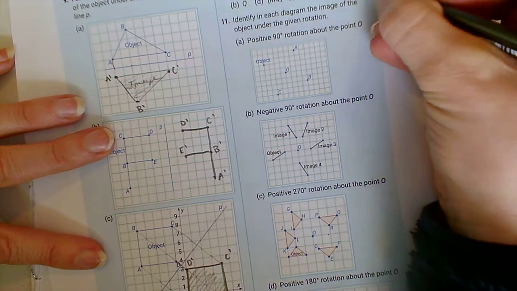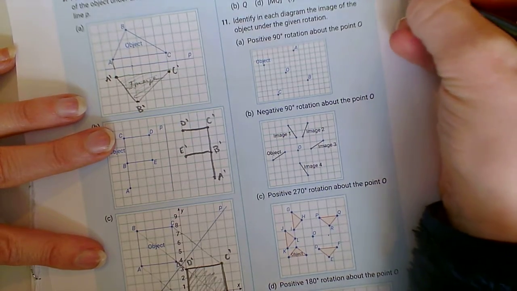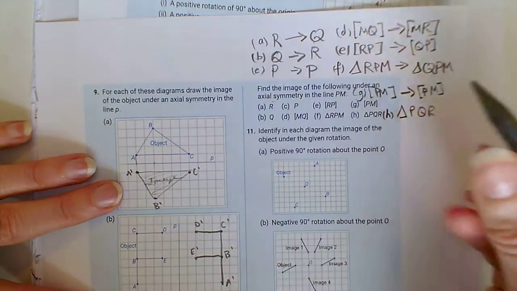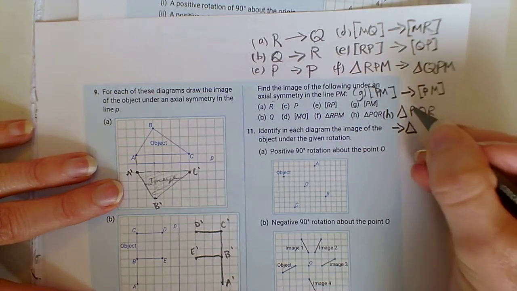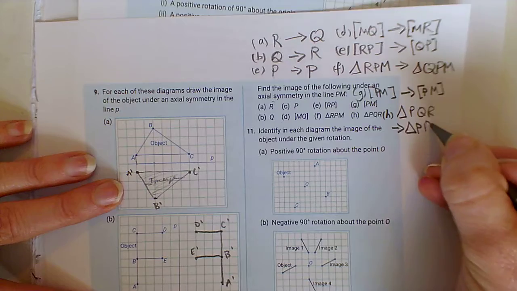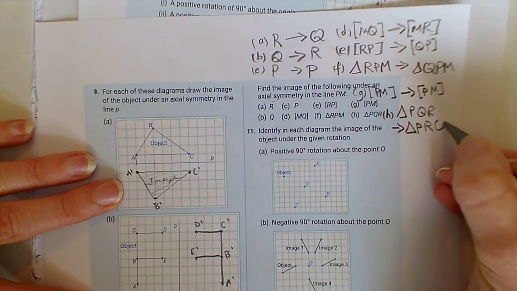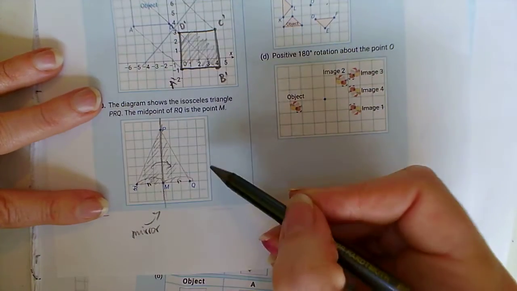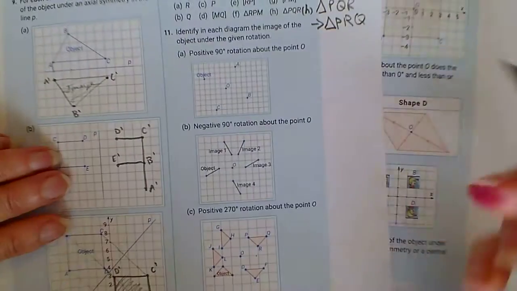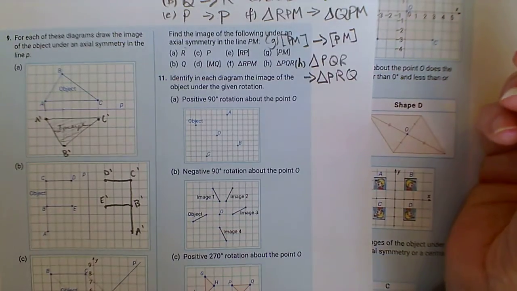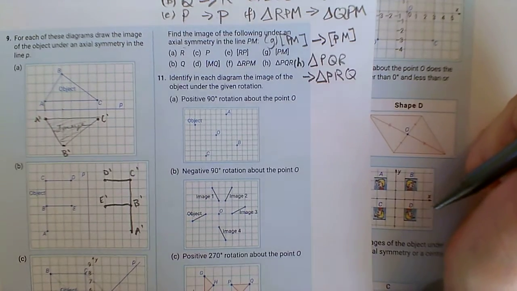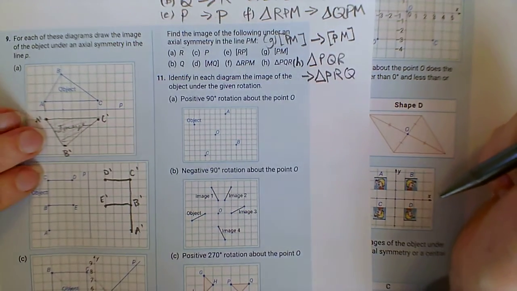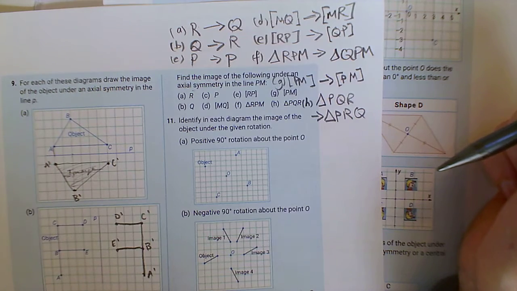And the last part then, H, the triangle PQR. And again, I'm going to use my facts here and then I'm going to show it on the diagram. P stays where it is, Q maps to R, and R maps to Q. So the triangle PQR maps to the triangle PRQ, which is the same triangle, so it maps onto itself. If you just wrote down PQR here twice, that would be correct as well. It doesn't matter which way round we write those letters. Okay, so that's using a line of symmetry that's halfway through an isosceles triangle.